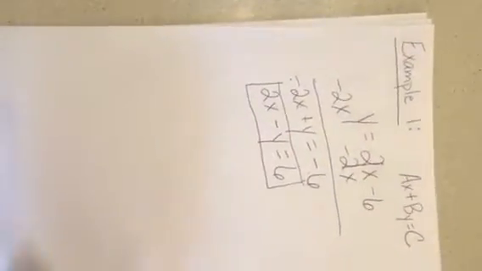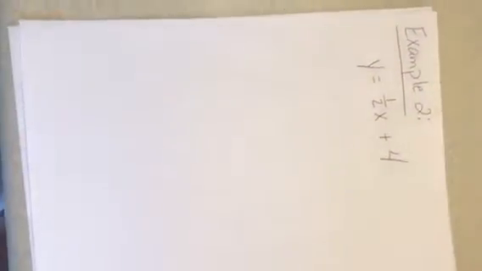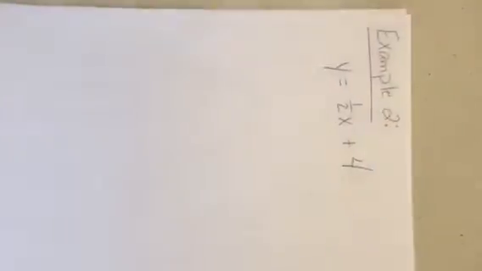All right, let's try a little bit more difficult one. Here I see that it has a fraction, but I know that in my notes I cannot have fractions. A, B, or C cannot be a fraction. How do I get rid of fractions?